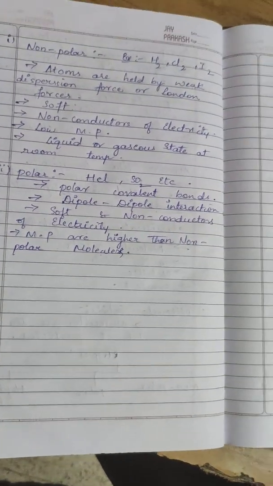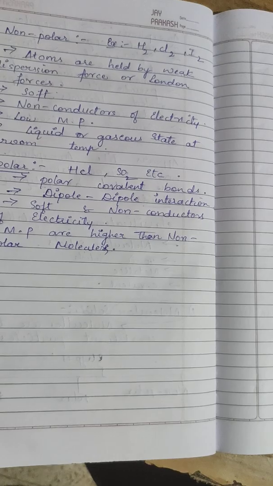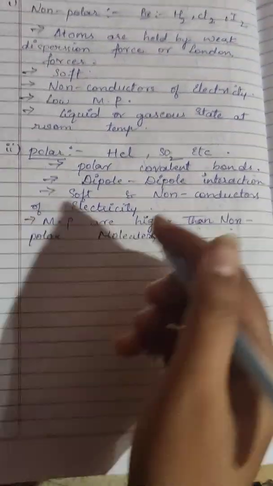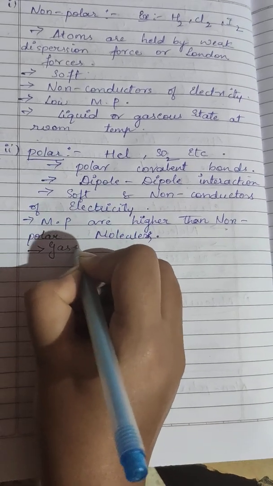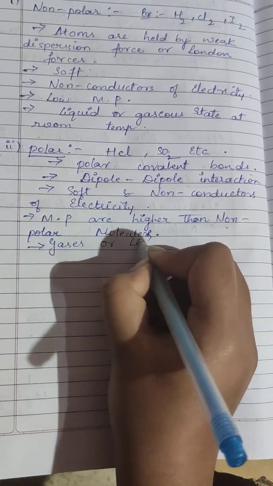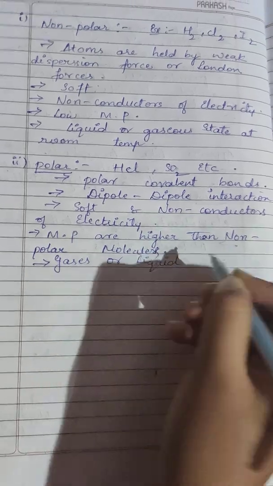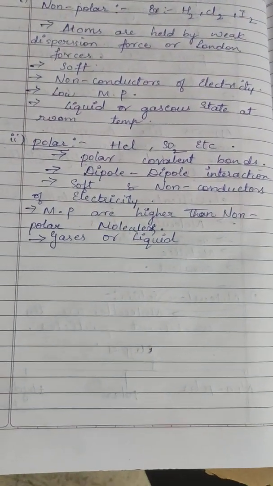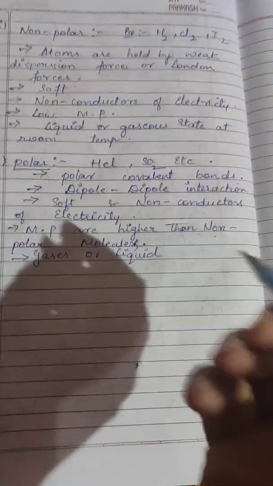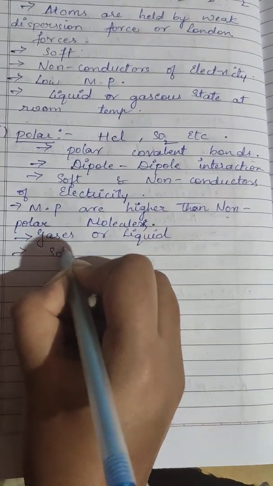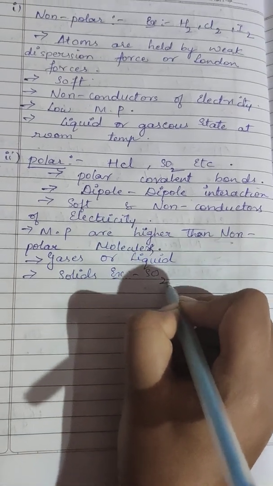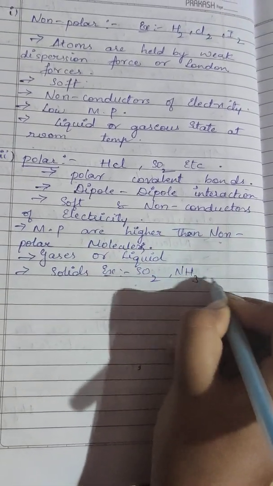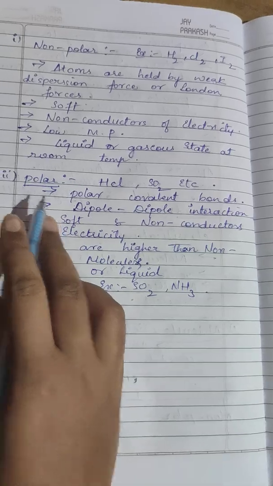As for the state they exist in, they are gases or liquids under room temperature and pressure. Some solids are also present, for example SO2 and NH3 as solids for the polar bond.